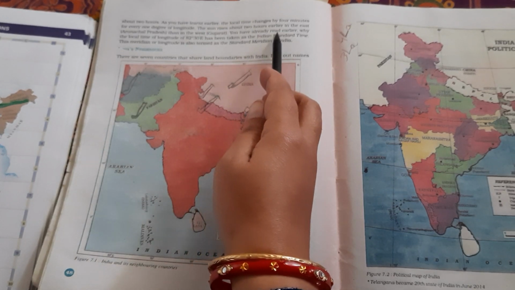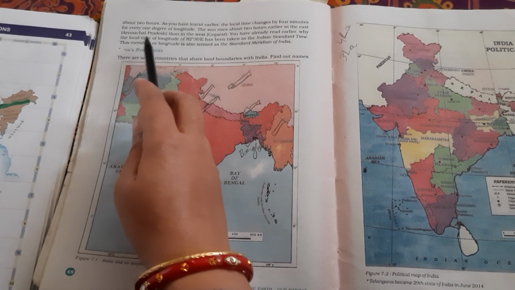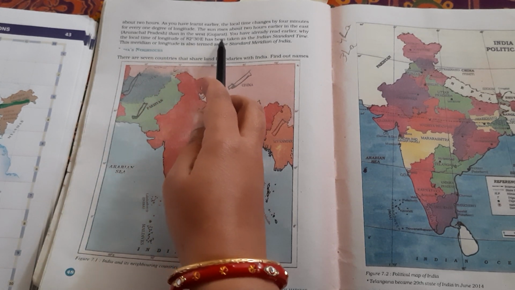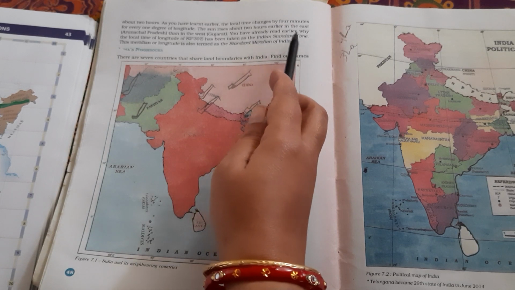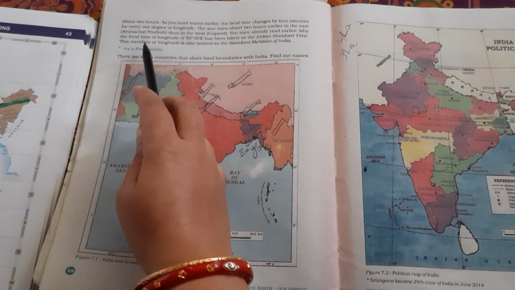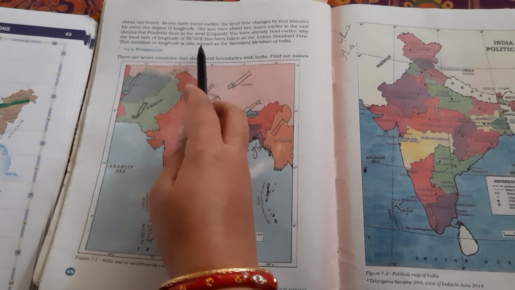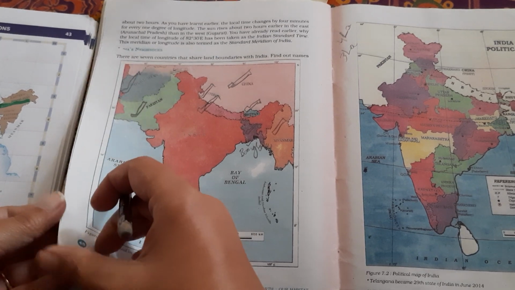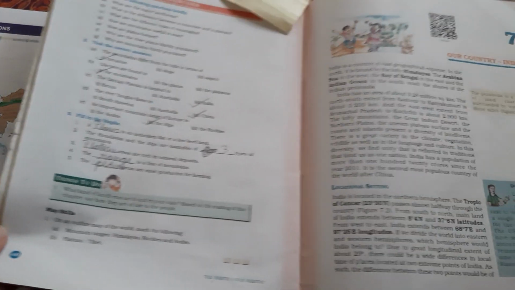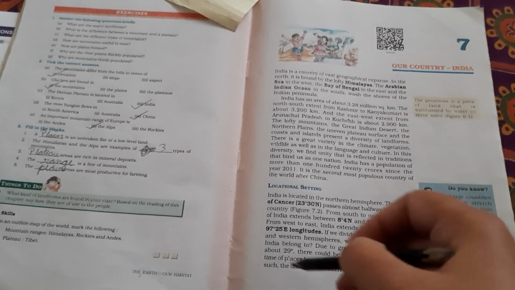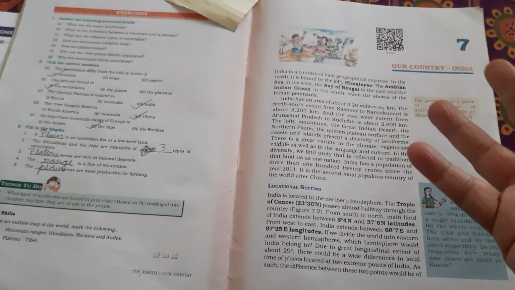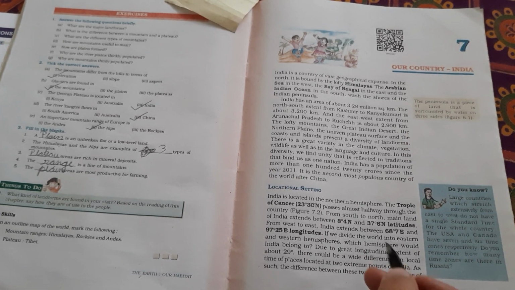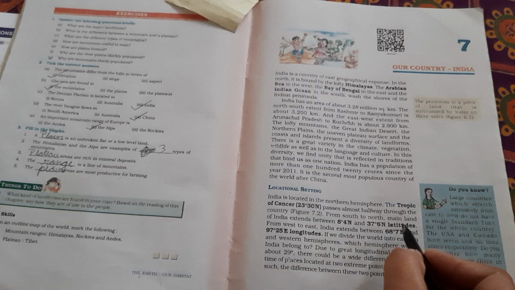You have already read earlier why the local time of longitude 82 degree 30 east has been taken as the Indian Standard Time. This meridian or longitude is also termed the Standard Meridian of India. So over here, where is India located? It is located north of the equator, in the northern hemisphere, and these degrees, children, you have to learn.